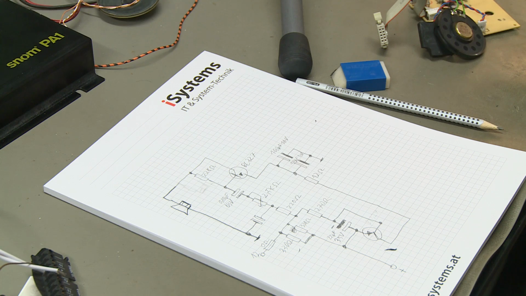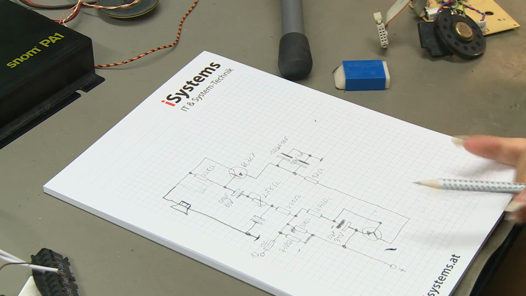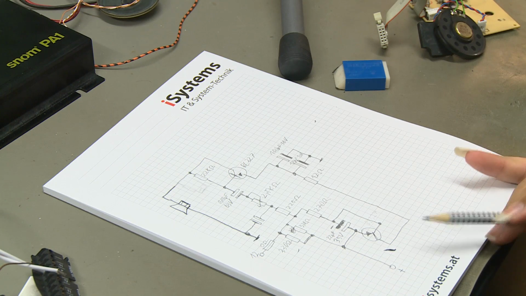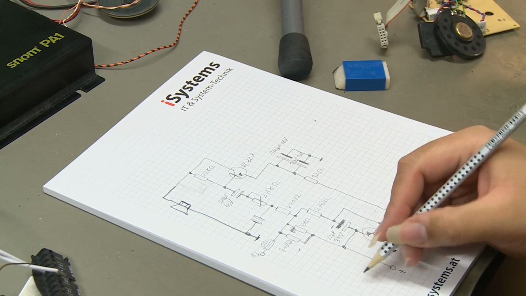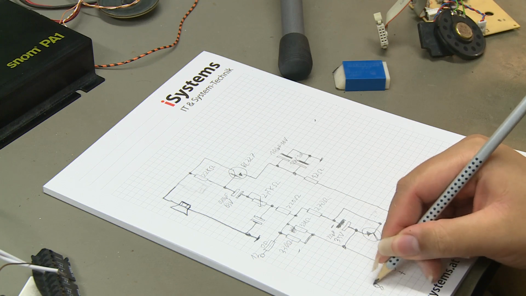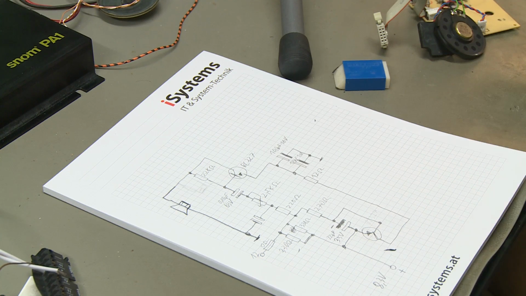Trying to figure out how this circuit actually works. So here is the plus connector. The plus connector is actually hooked up to the DC power supply of 8.3 volts.